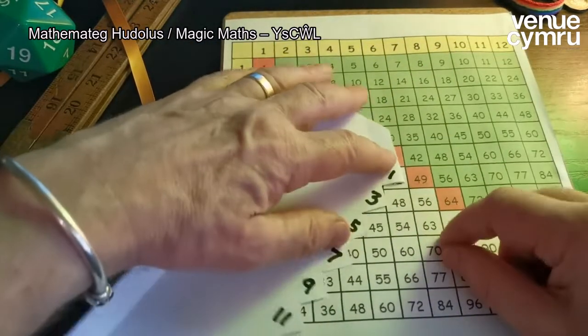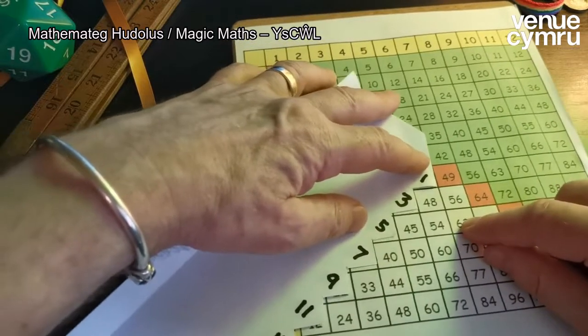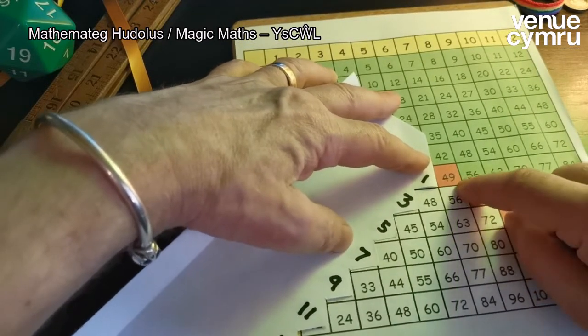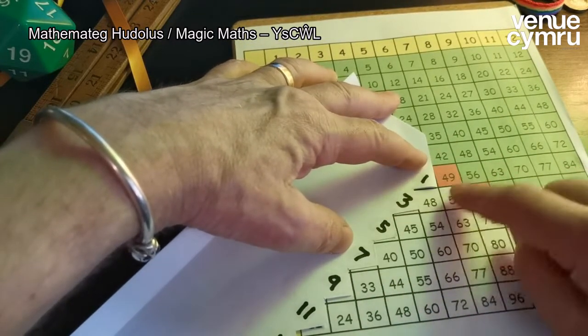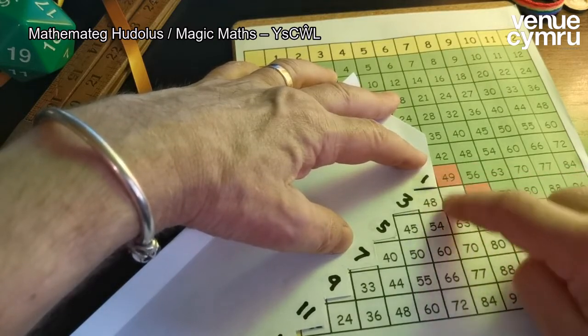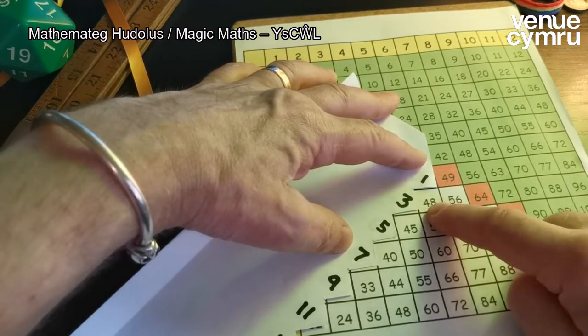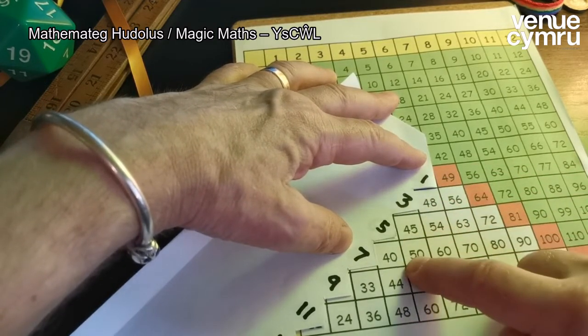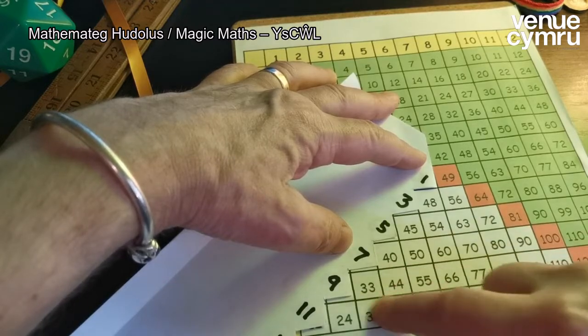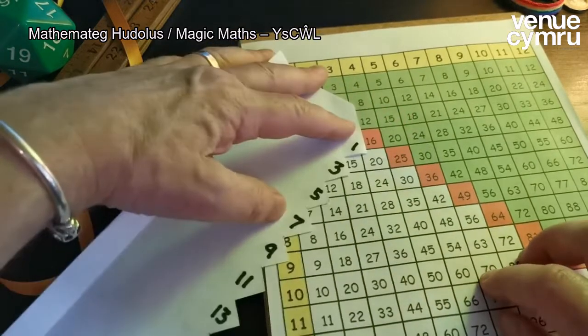Look, if I fold the 0 there, and I put that there, like that. See, we've got 49. We take away the odd numbers now. 49 take away 1 is 48. Take away 3 is 45. Take away 5 is 40. Take away 7 is 33. Minus 9 is 24. Okay, and that works with any of these square numbers.